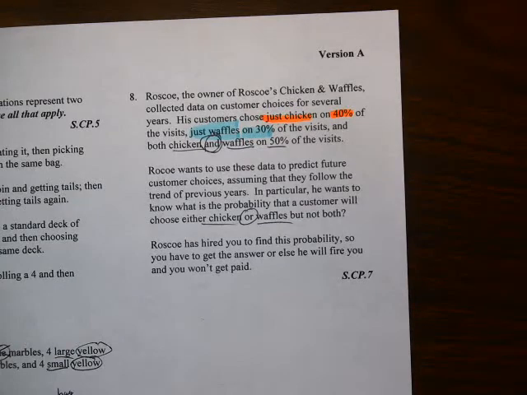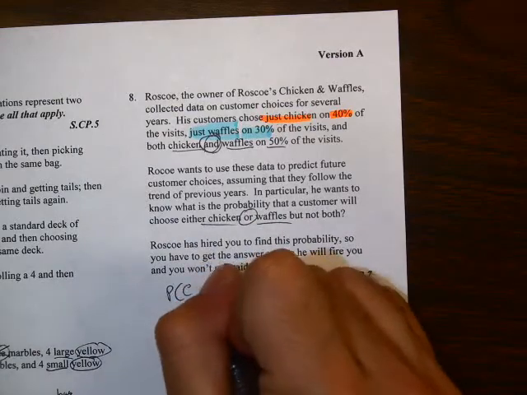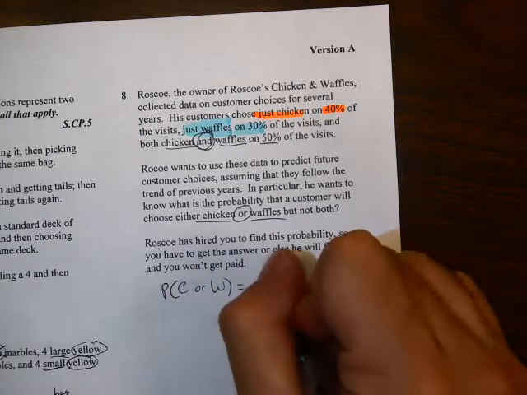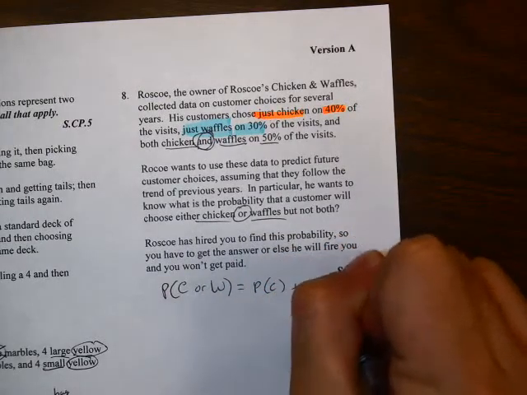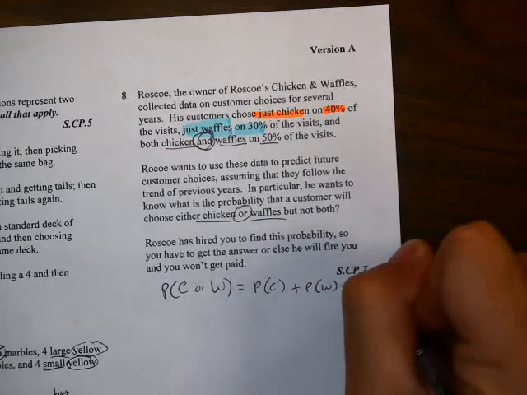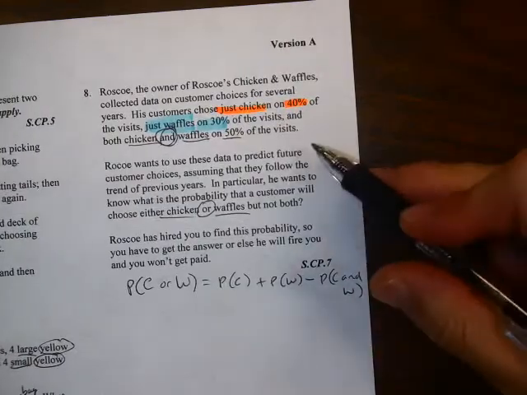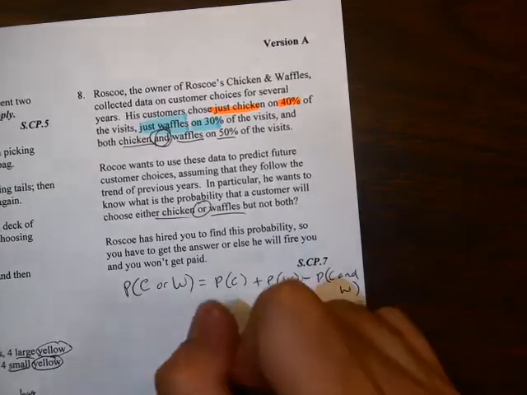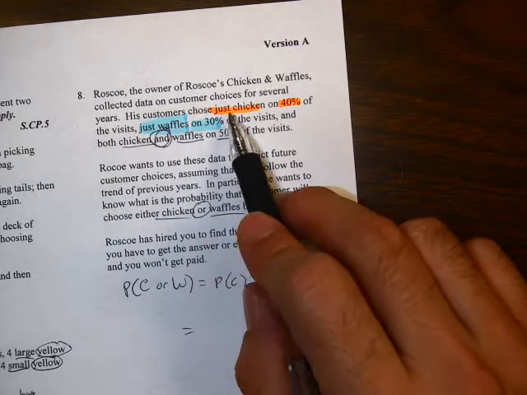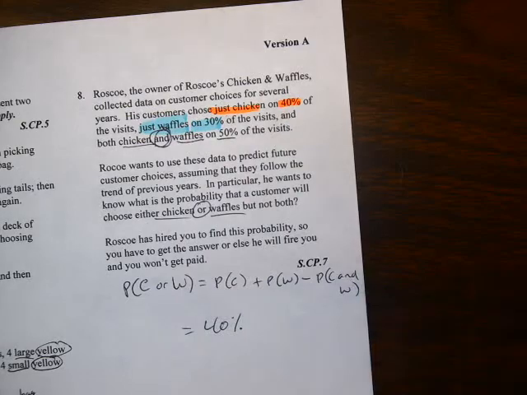So, since it is an or probability, we're finding the probability of either chicken or waffles. The or probability formula is first finding each individual probability, the probability of chicken, probability of waffles, and subtracting the probability of both chicken and waffles. Now, if you read this properly, they've given us all three of these things. The probability of chicken, look at the orange highlighting. It says customers chose just chicken on 40% of the time. That means that this probability of just chicken is 40%.